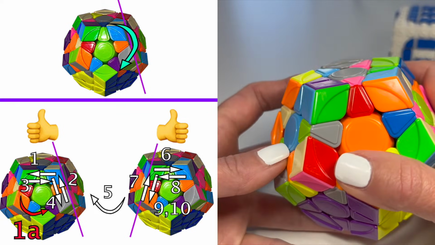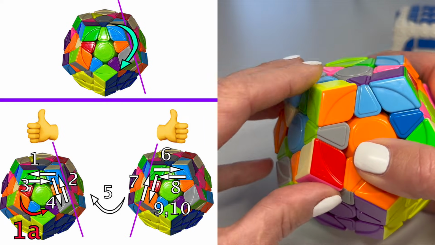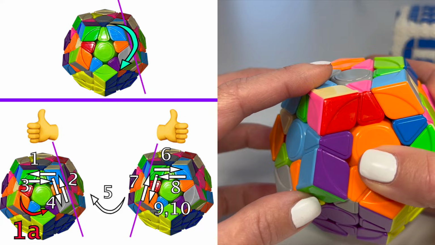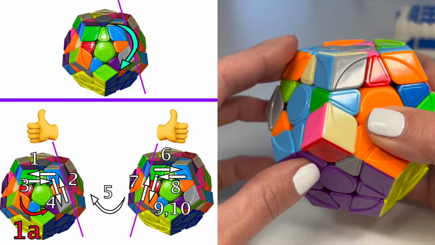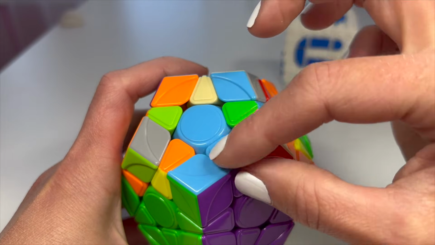5. Now let's do the left-hand algorithm. 6, 7, 8, 9, and last extra step, 10. This purple-blue edge is on its place.